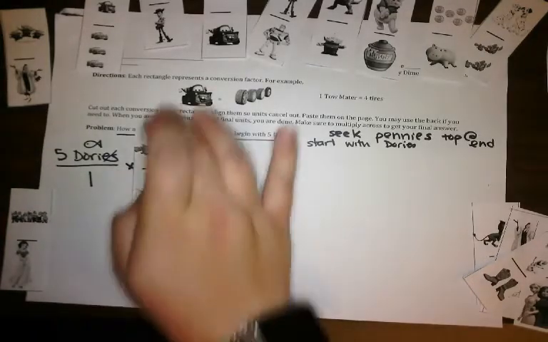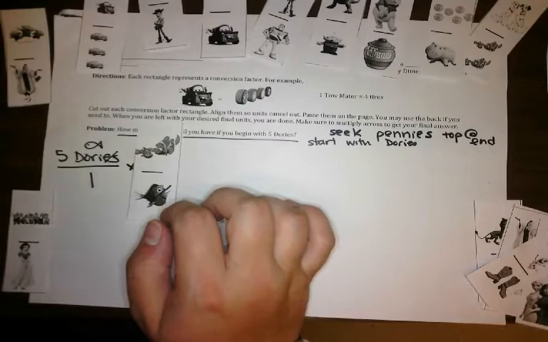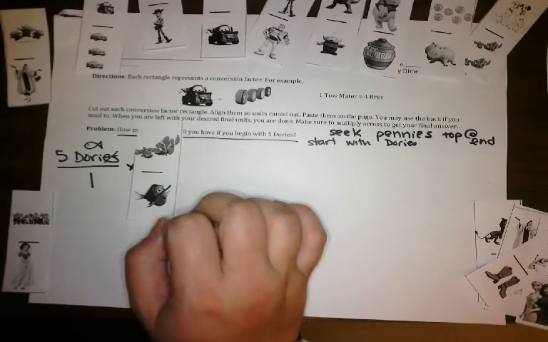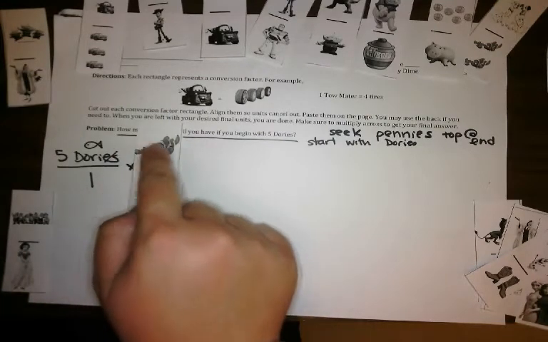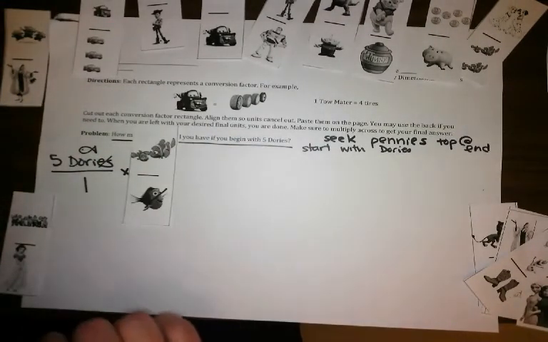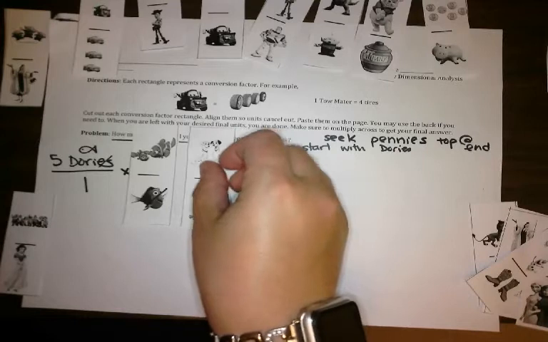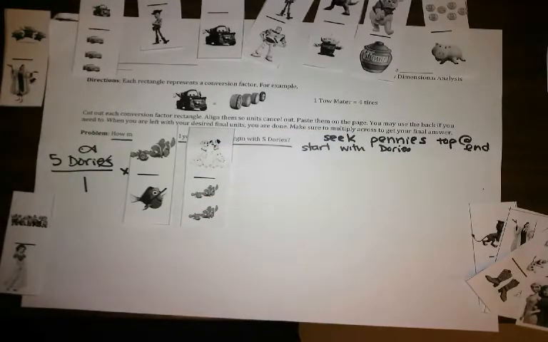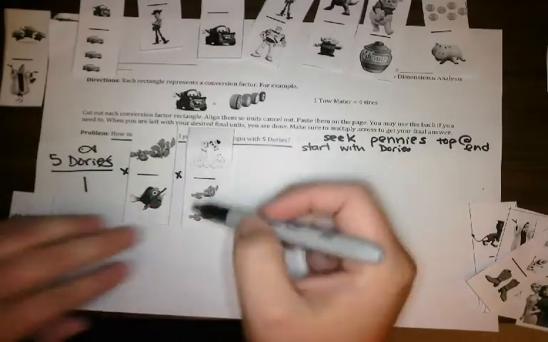So now what are my units? My units are Nemo and Marlin. My son always called him Martin. It's Marlin. Okay, so now this is what I have on top. Now my next conversion factor needs to have that on the bottom in order to cancel out. So now let me look for, here we go, this. So then I would have, and again, this would be multiplied together. So then fish would be gone.